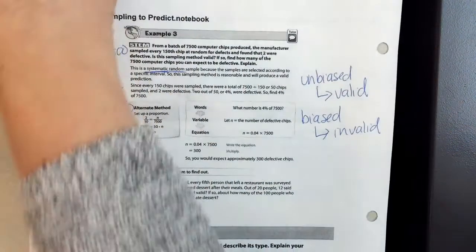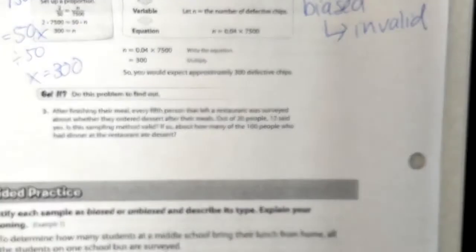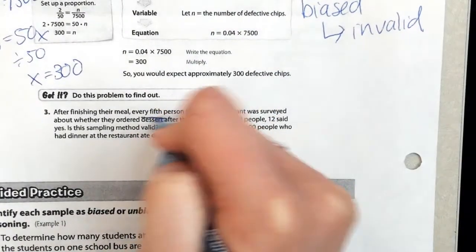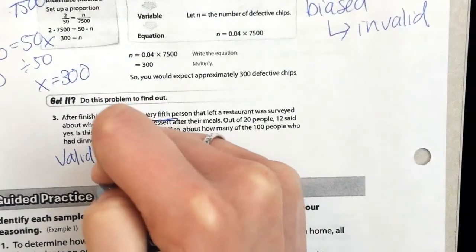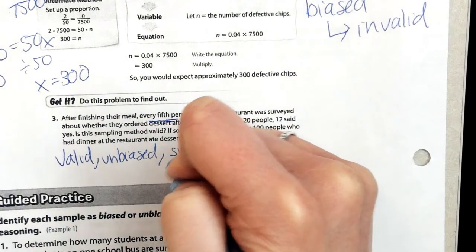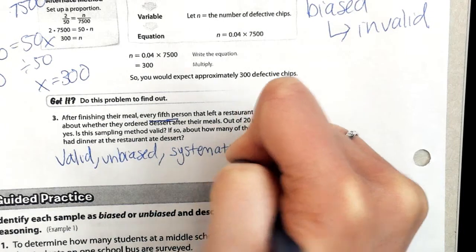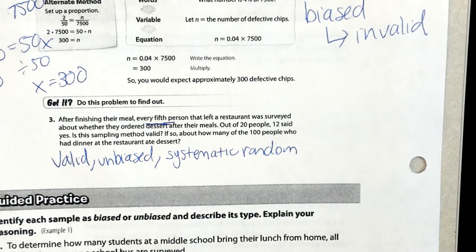So the next one says, after finishing their meal, every 5th person that left a restaurant was surveyed. Already, since it says every 5th person, we know this will be valid because it's unbiased and it is systematic random. Okay? So, since it's unbiased, we can have a valid sampling method, and that means we can make our prediction.